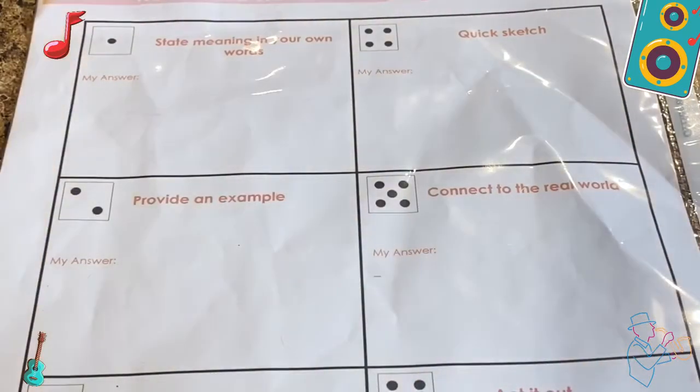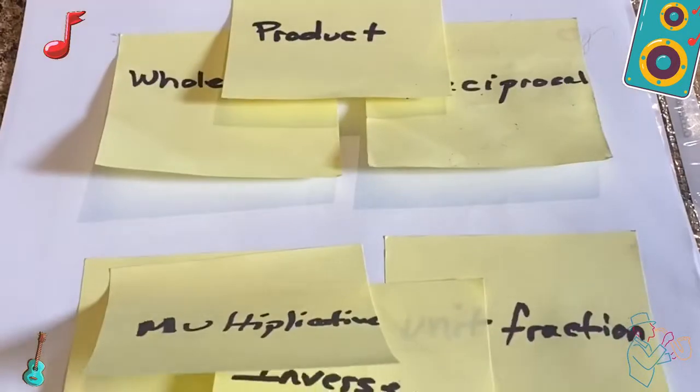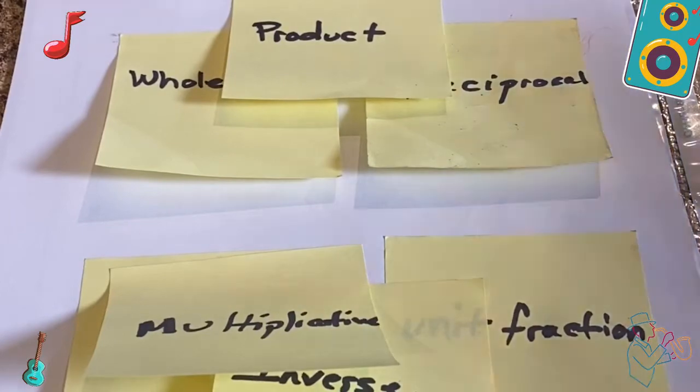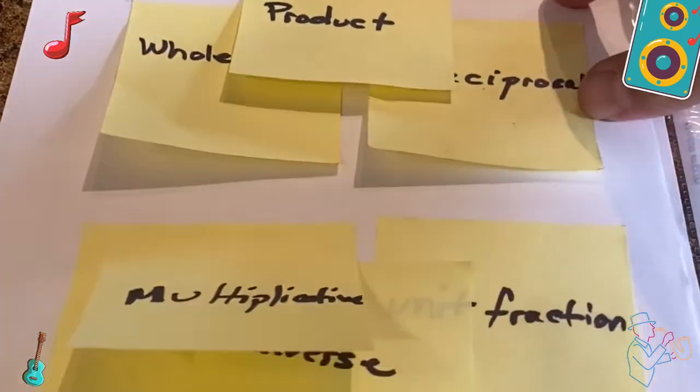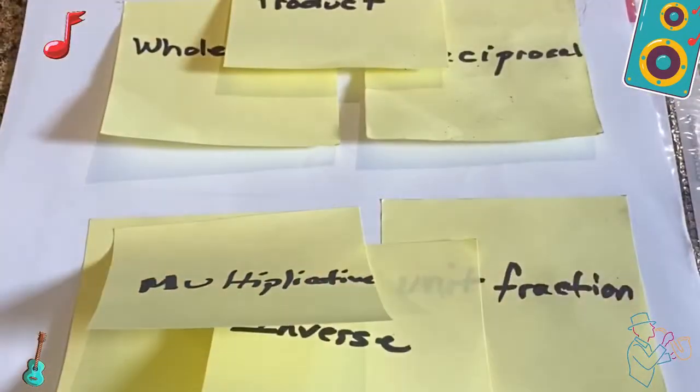So all I did was I took the vocabulary that I thought was the most important with what we just talked about, and I put it on sticky notes. I could have put it on note cards. Just something kind of engaging. So there's my words, right?